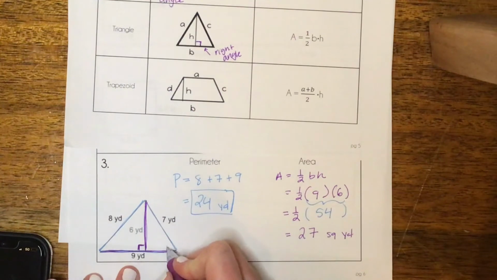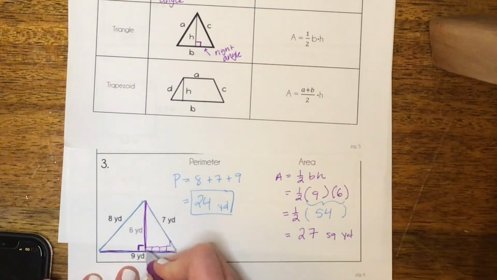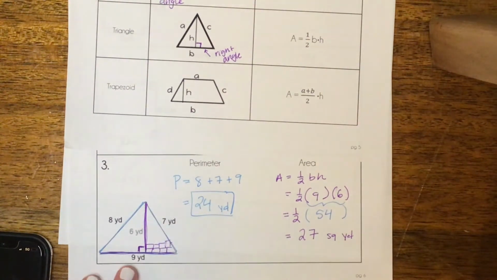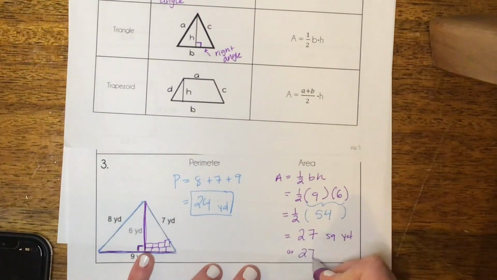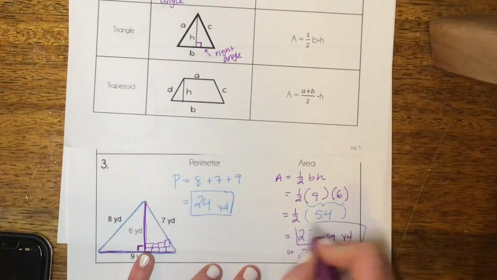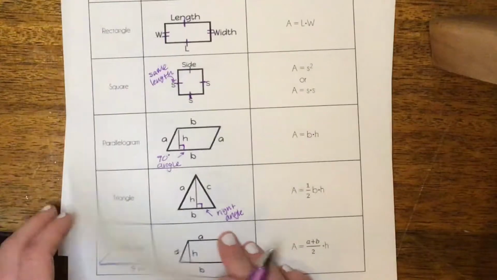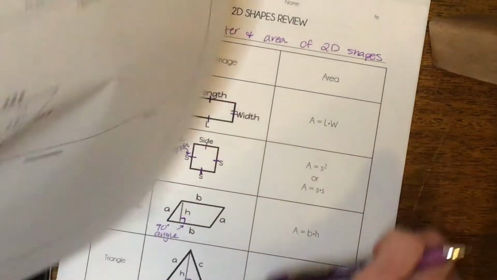So if I filled this with little squares that were all 1 yard by 1 yard, it would take 27 of those to fill the inside of that triangle. Or you could say 27 yards squared. Either one. All right, and then I'm going to help you with the trapezoid. Then you're on your own.